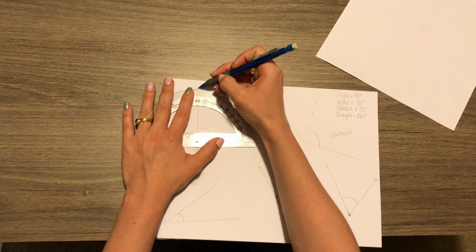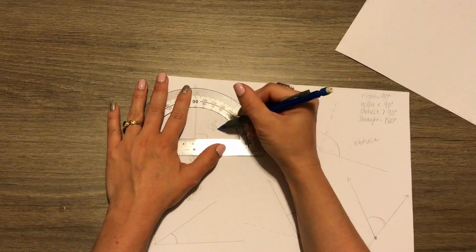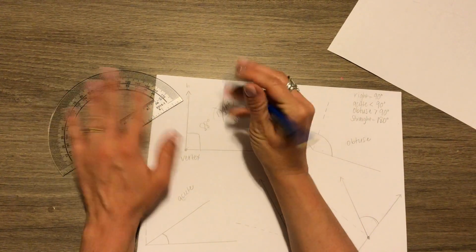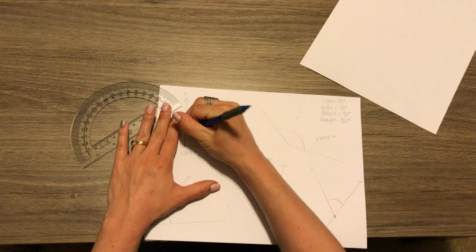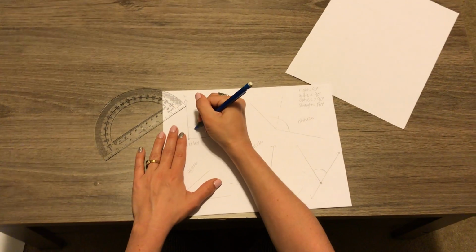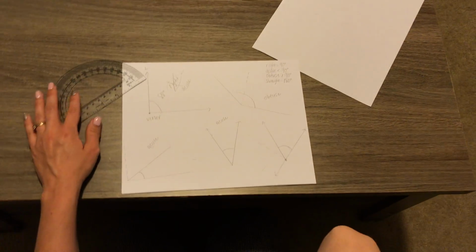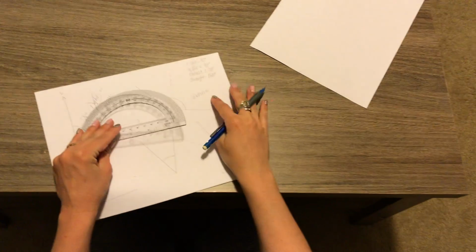So I'm going to count over. I'm at 89. I'm at 88 degrees. So this is an acute angle that measures 88 degrees. And so I'm going to change the way that I labeled this by putting a half circle, because the other symbol means that it was automatically a right angle. So I'm going to come over here.